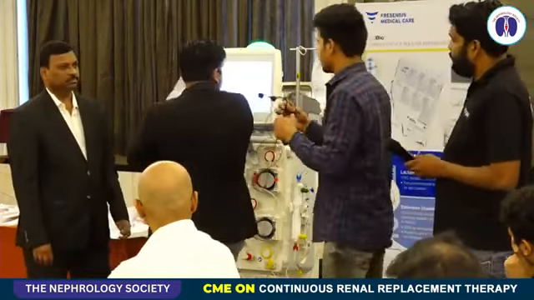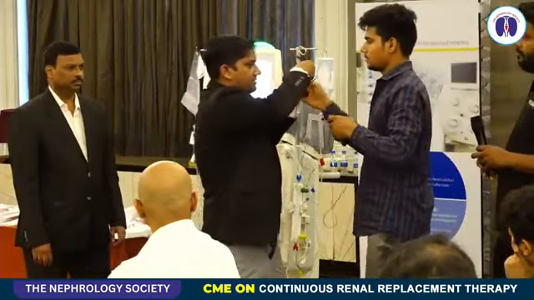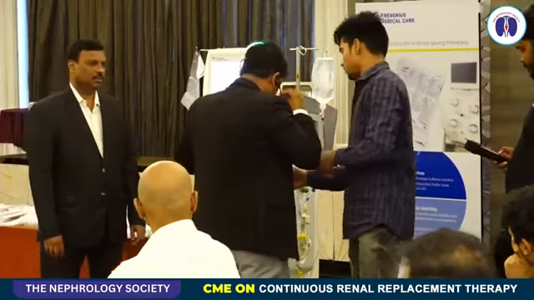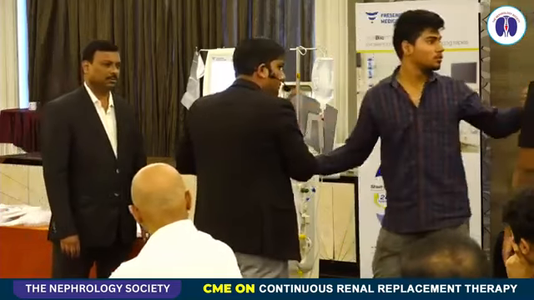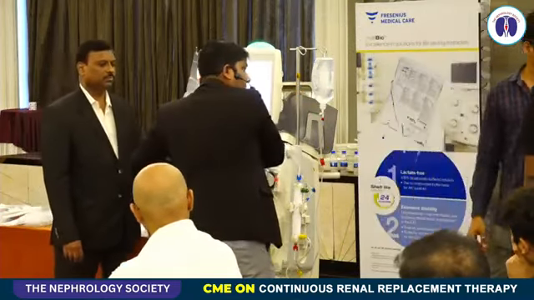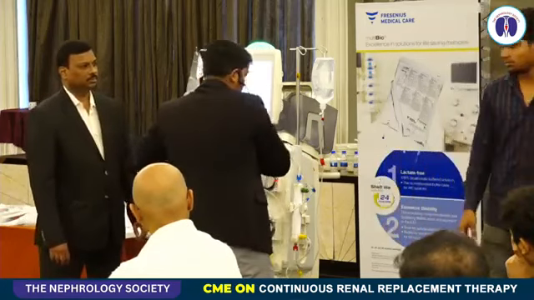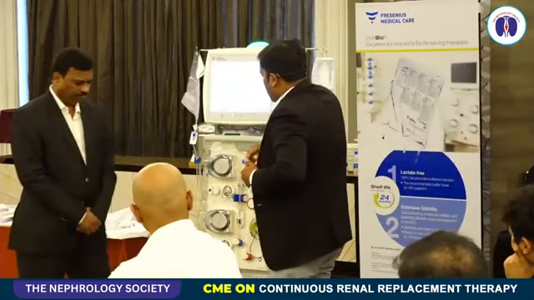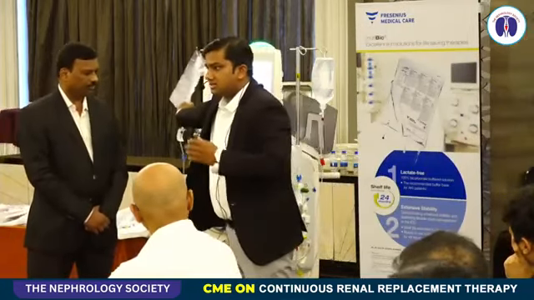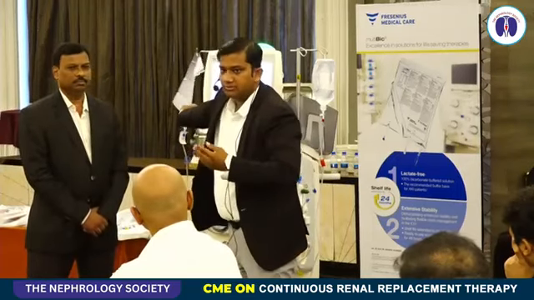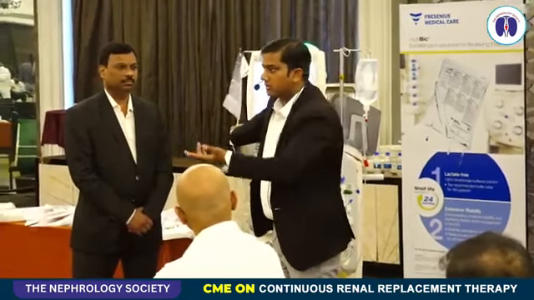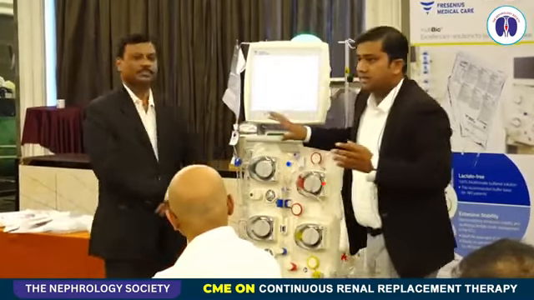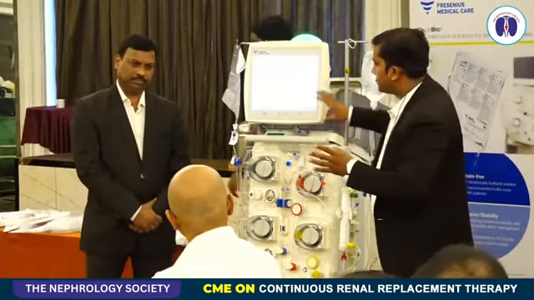Since we are doing priming, it's just a collection bag. Once we connect the patient, it will directly go to the cannula on the venous return line. So the machine is self-explanatory in terms of how to place the circuit. So let me start from the beginning.